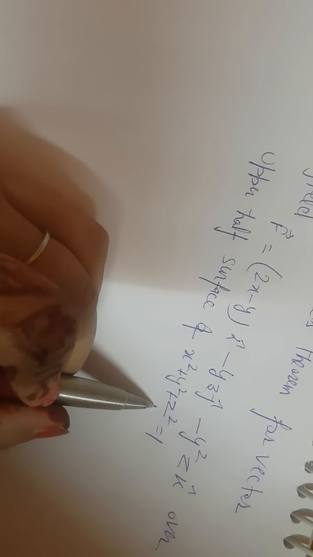Verify Stokes theorem for the vector field F equals (2x minus y) i minus y j minus y square z k over the upper half surface of the sphere, bounded by its projection in the xy plane.